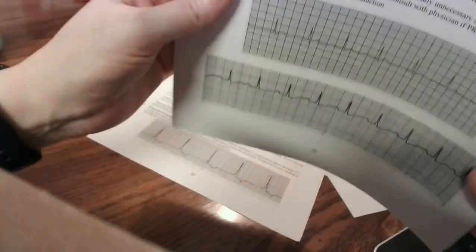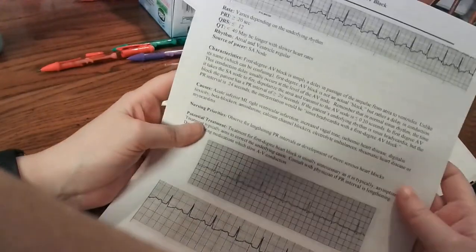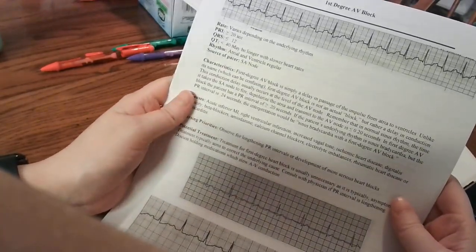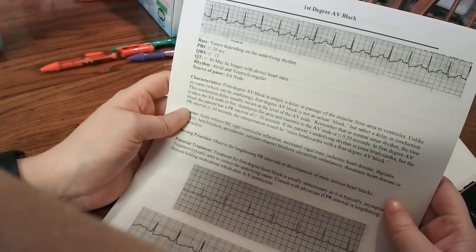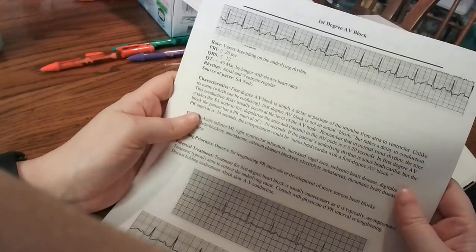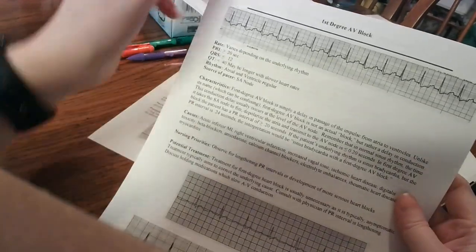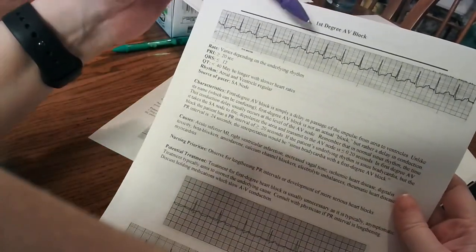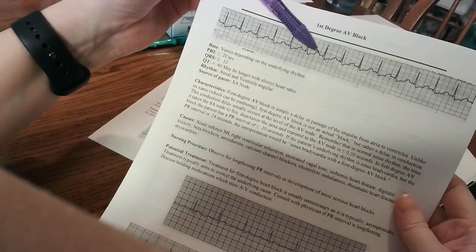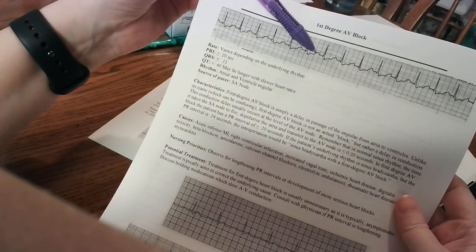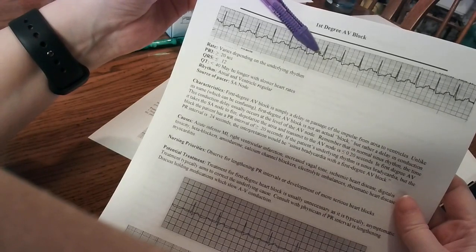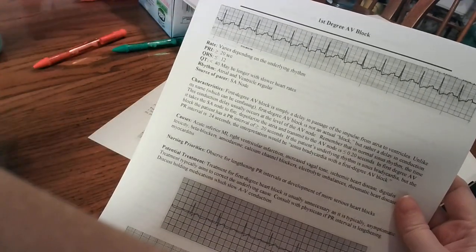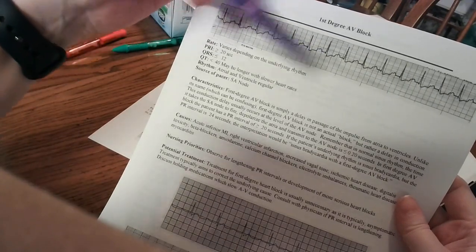Okay, first degree AV block. This is basically normal sinus rhythm, or any of the sinus rhythms, because it could still be Brady or tachy. A lot of times it is Brady. But the P wave, let me get a little marker here, is way out here. So the distance between the beginning of the P wave and the beginning of the QRS is going to be greater than 5 boxes. QRS will still look normal.